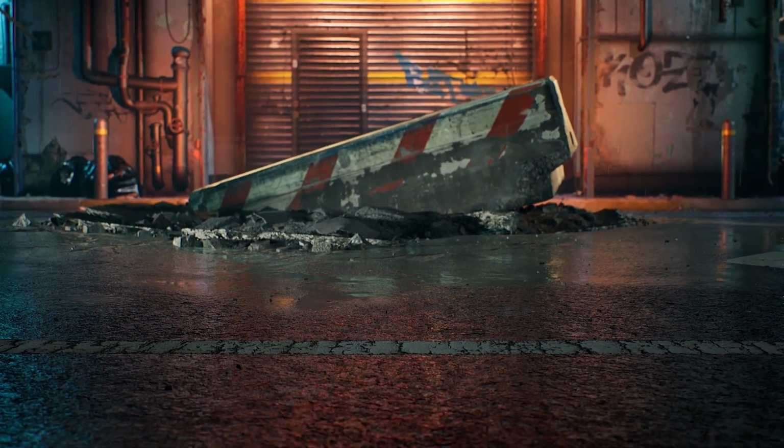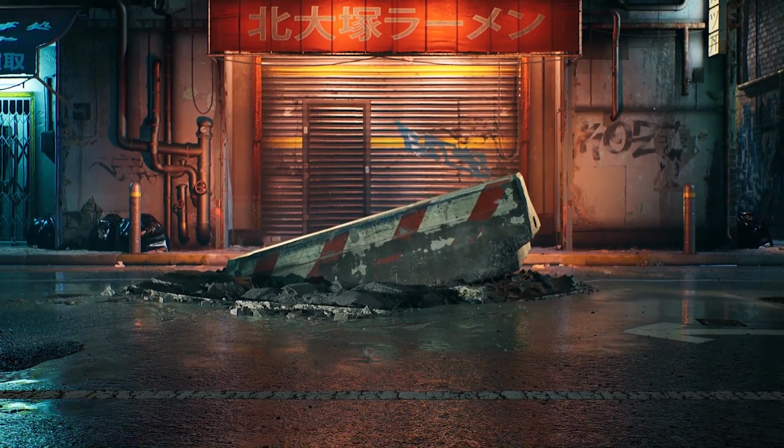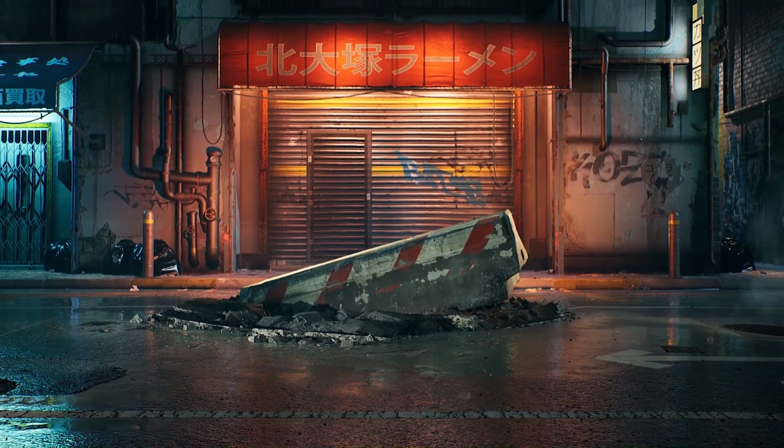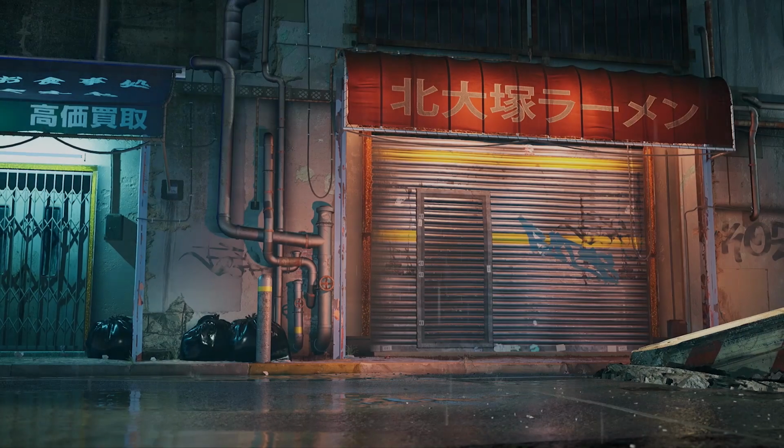In this breakdown, I'll be going over how I created this Cyberpunk street in Unreal Engine 4, leveraging the power of Megascans. As a texture artist, I rarely get to create an environment, and this project was a great opportunity for me to challenge my skill set and grow as an artist.